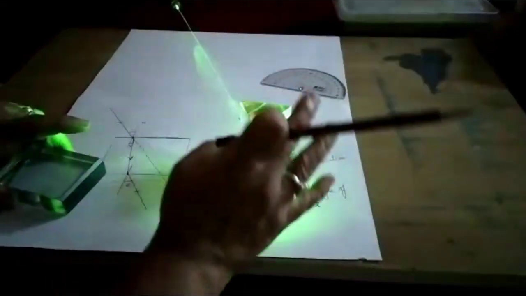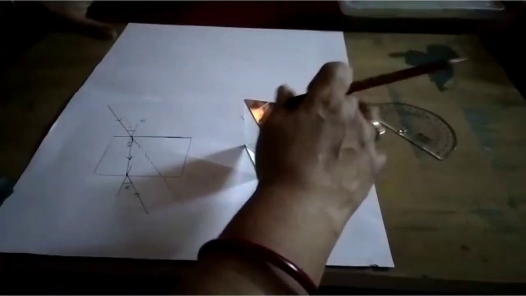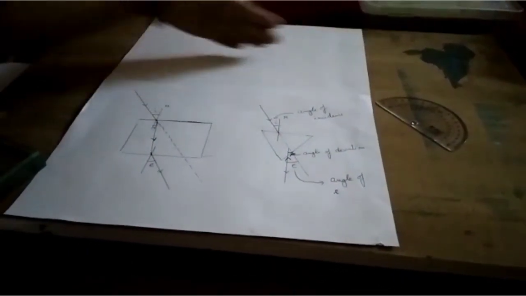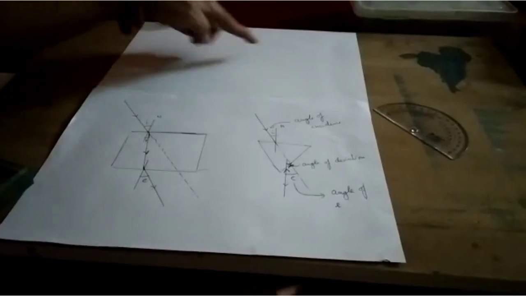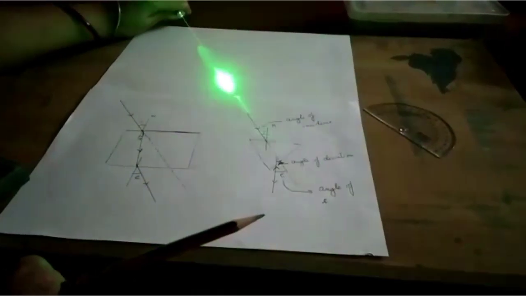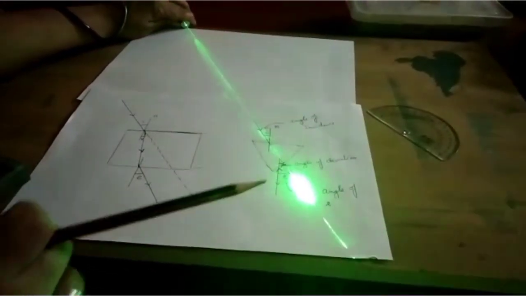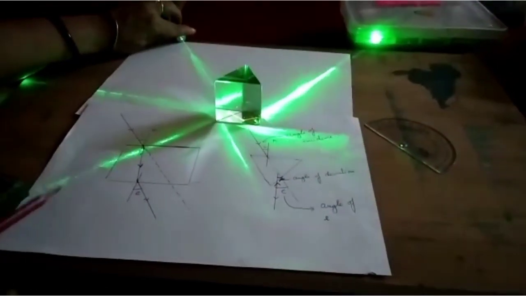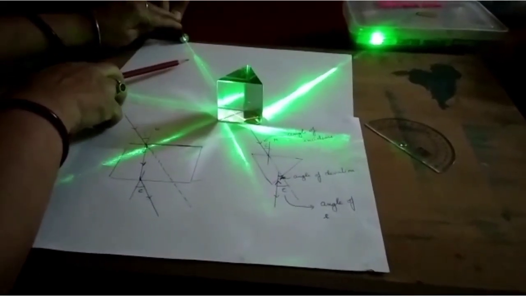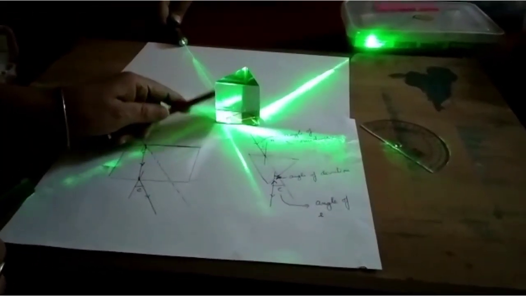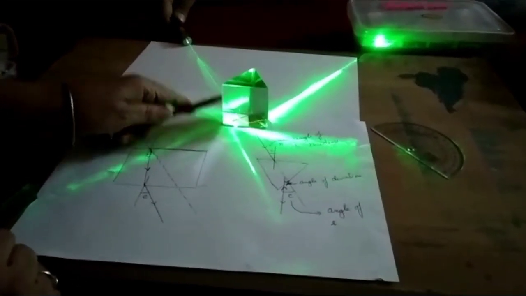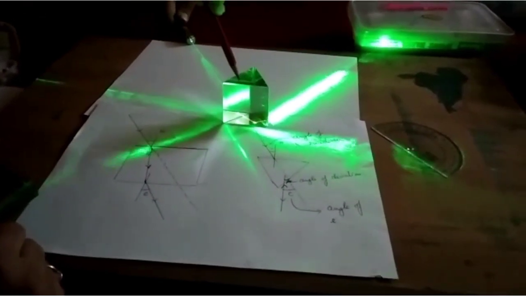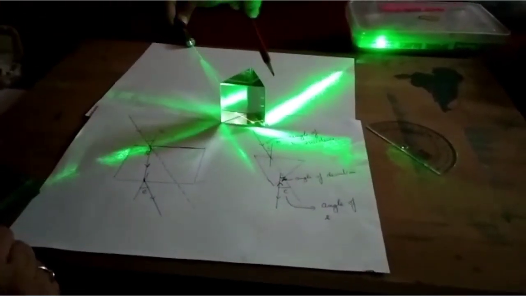That means the property of the prism is, if there is a straight laser line and I keep this prism in its path, the light is incident on this face, and after moving inside it gets deviated from this face.